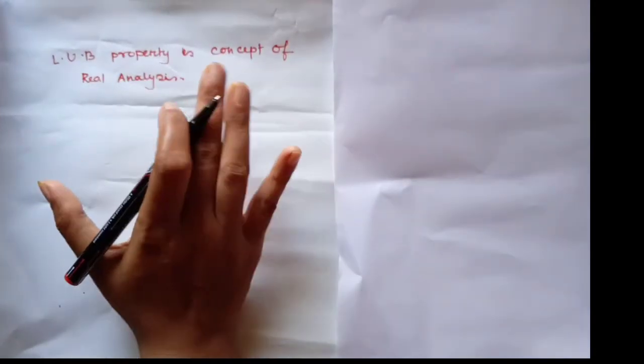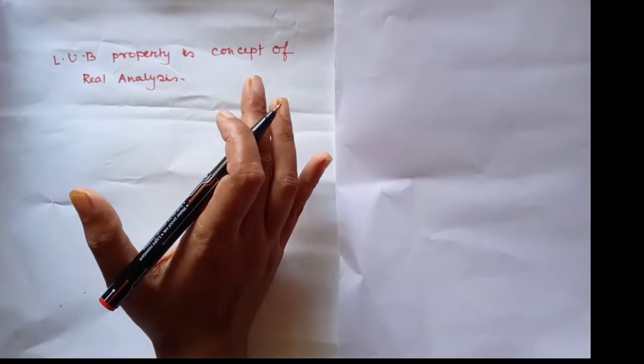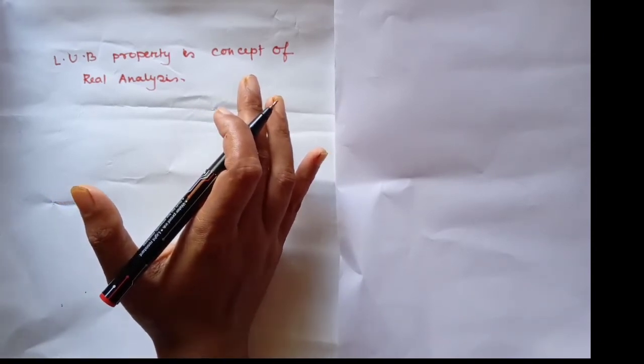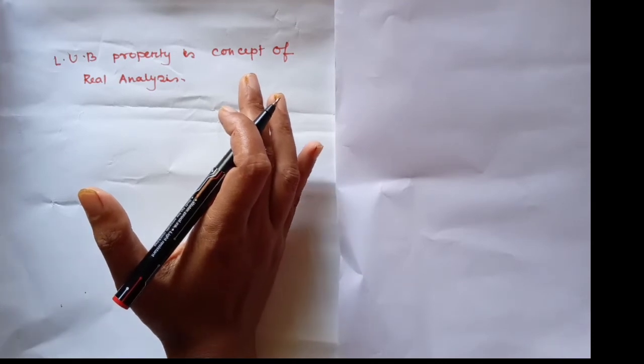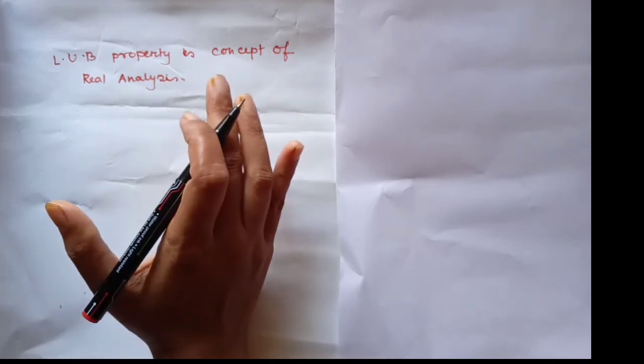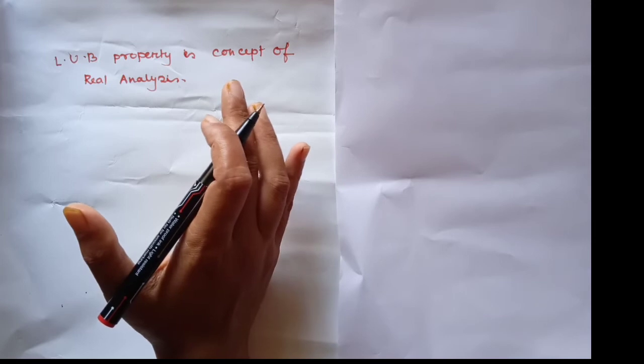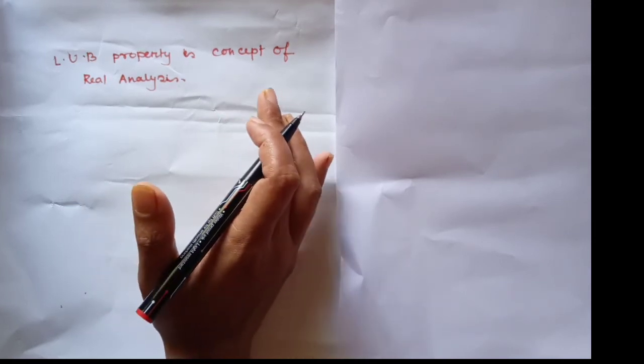All theorems depend on this LUB property. Now, I am going to say another topic of LUB property. Let's give an example.